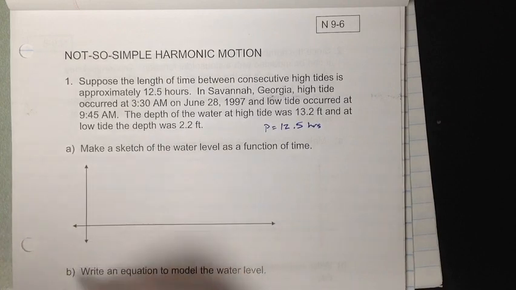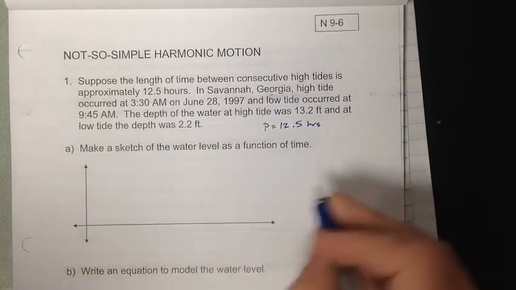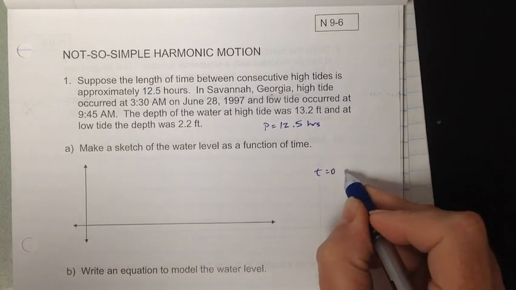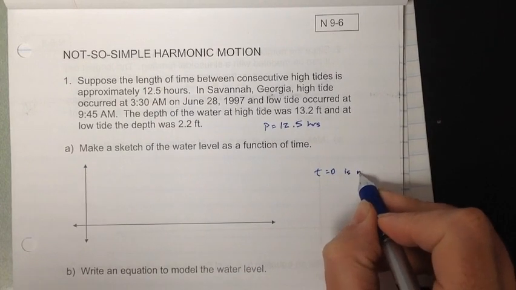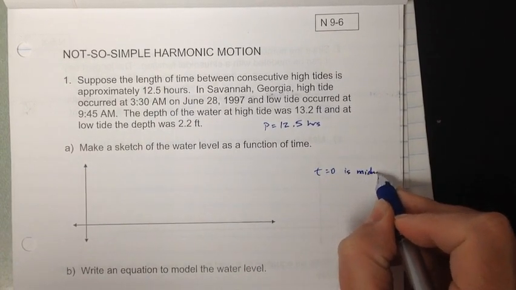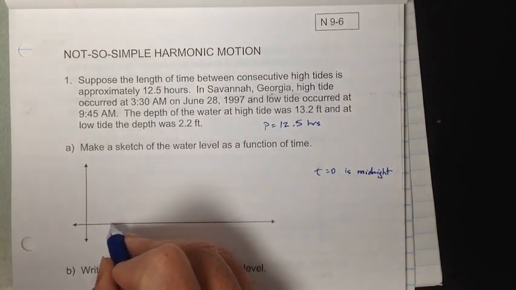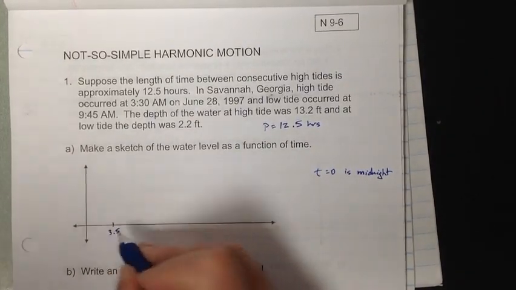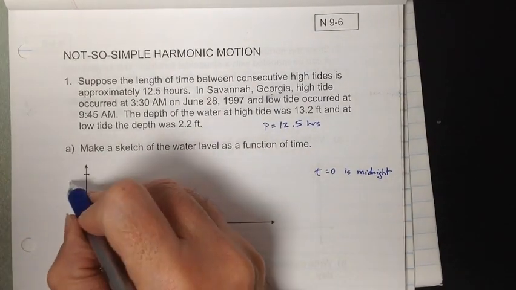So I'm going to let my time equal 0 be midnight. So t equals 0 is midnight. So my high tide occurs at 3:30, which is going to be 3.5 hours after midnight, and it is at 13.2.